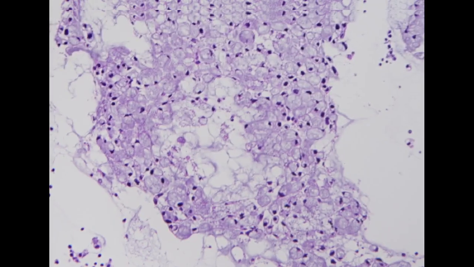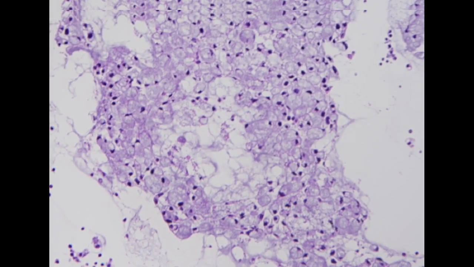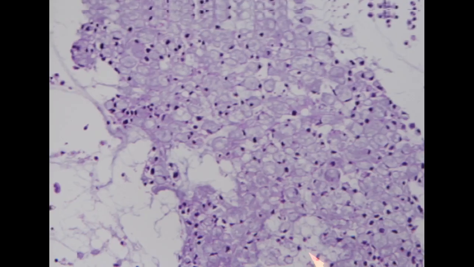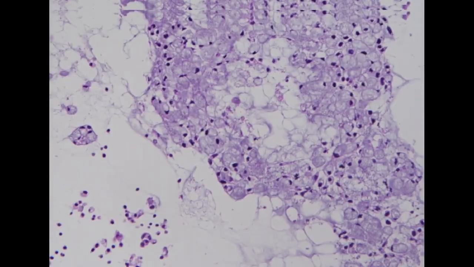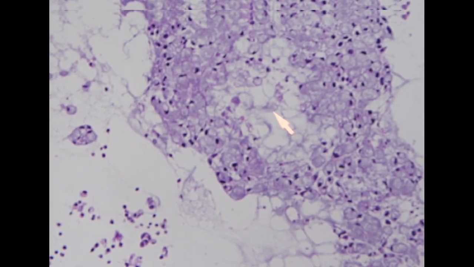So if we take a look at the cell block preparation, we can actually see aggregates of these signet type of cells with abundant mucinous cytoplasm. In the background, it also shows a little bit of extracellular mucin.